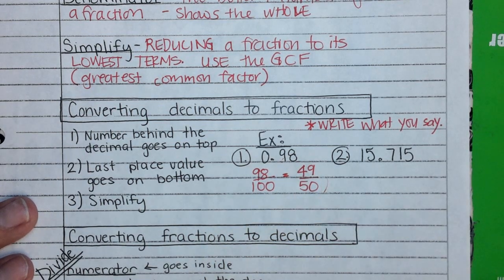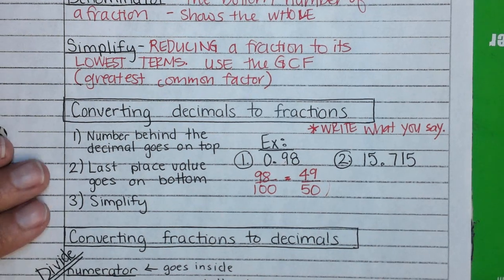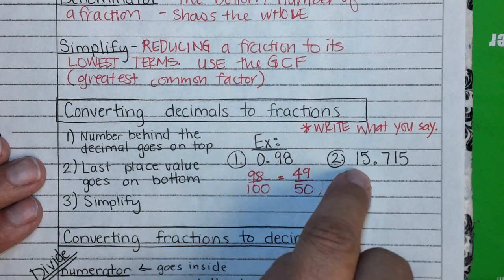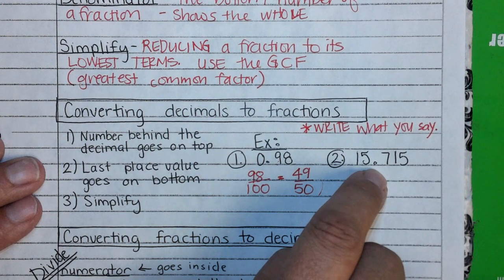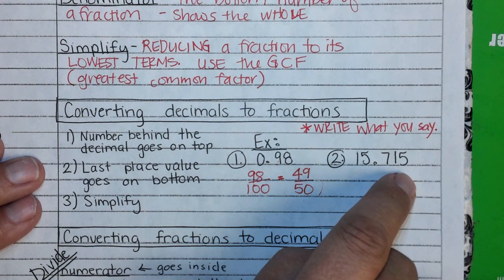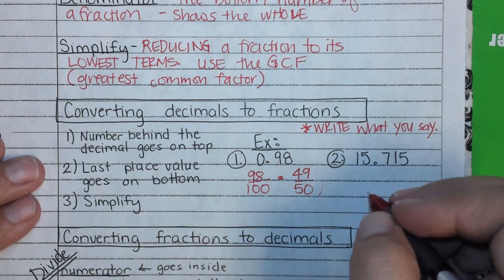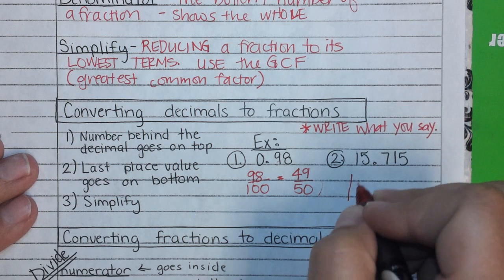It's a lot of mental stuff, right? Not a whole lot of working it out, and I get that, which is fine. Okay, look at number 2. Somebody read this as a decimal. 15 and 715 thousandths. Perfect. So look, I'm going to write exactly what he just said.